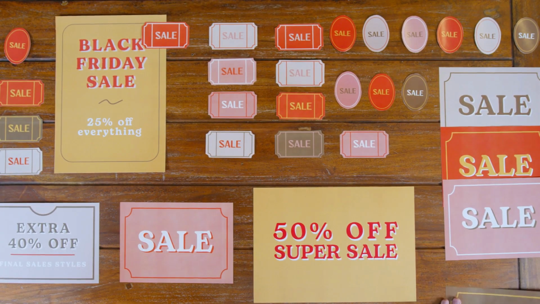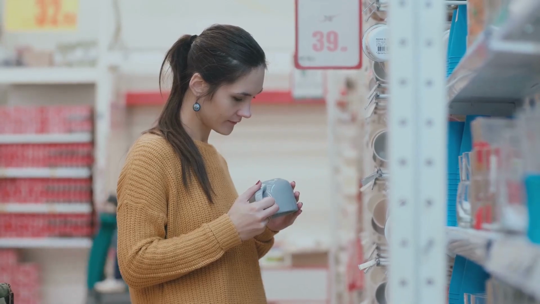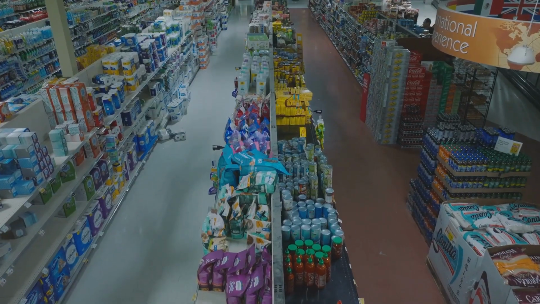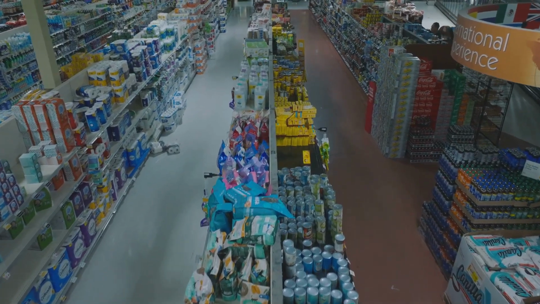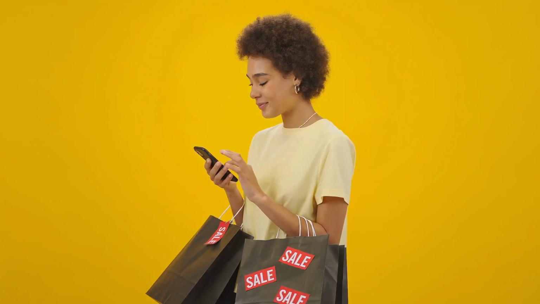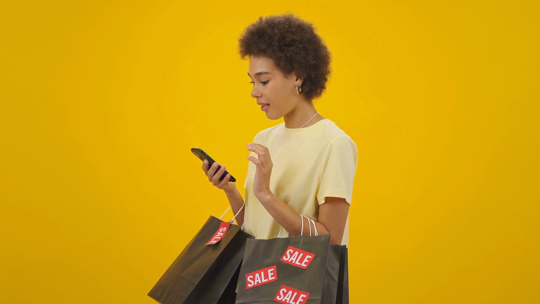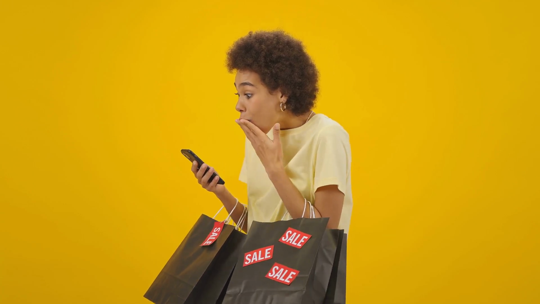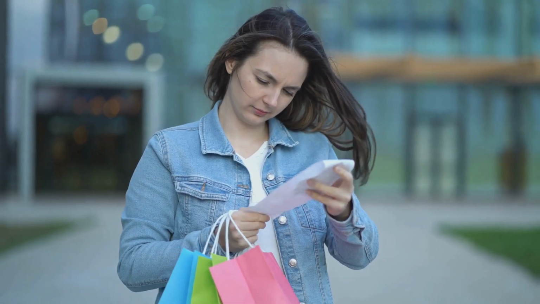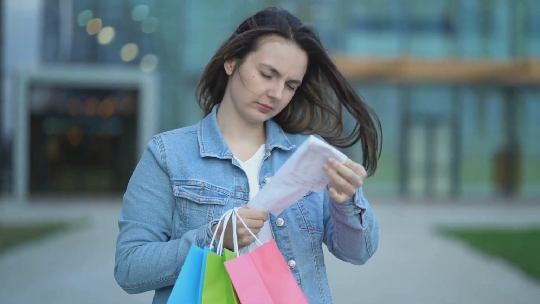Lower prices are generally a good thing for consumers, and the concept of consumer surplus helps explain why. When prices drop, consumer surplus tends to increase. This happens in two ways. First, existing buyers who were already purchasing the product at a higher price benefit from the price reduction. They now pay less for the same product, increasing their individual consumer surplus.